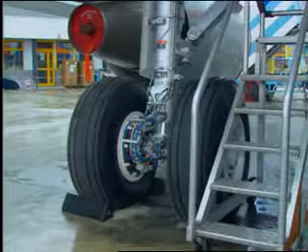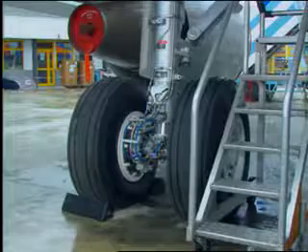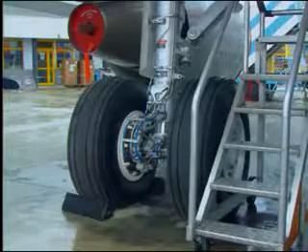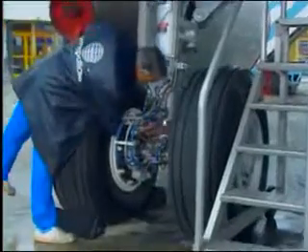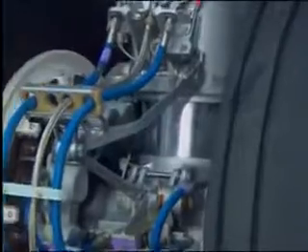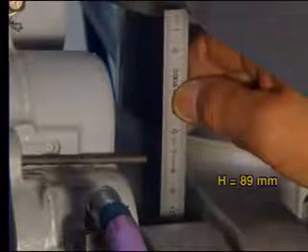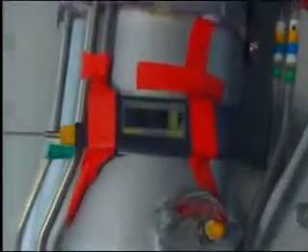Put the access platform in position below the applicable shock absorber. Before filling with nitrogen, examine the gland housing of the shock absorber for leakage of hydraulic fluid. In case of leakage, refer to your AMM to troubleshoot. Measure and record dimension h. Measure and record the temperature of the MLG adjacent to the top charging valve.